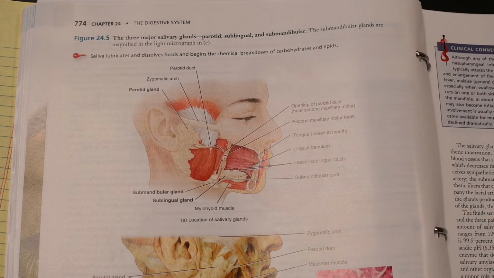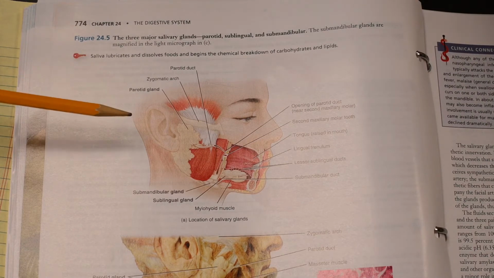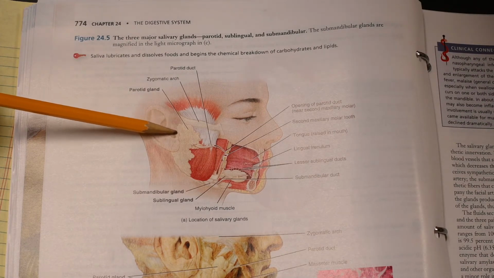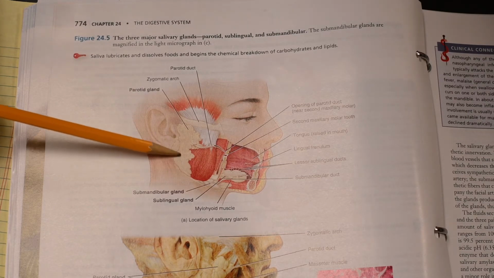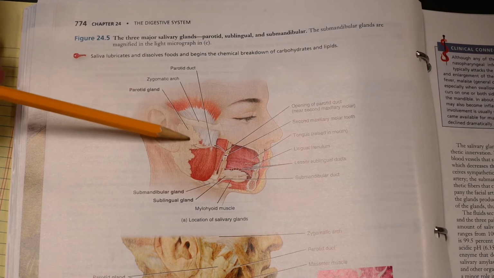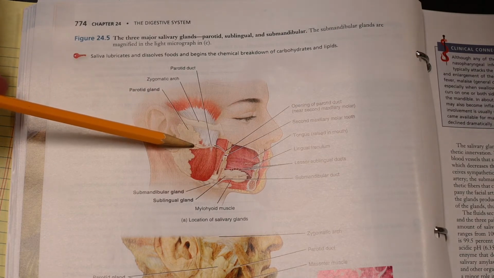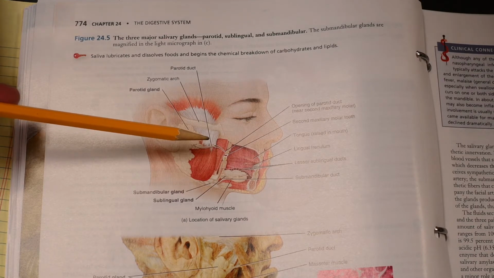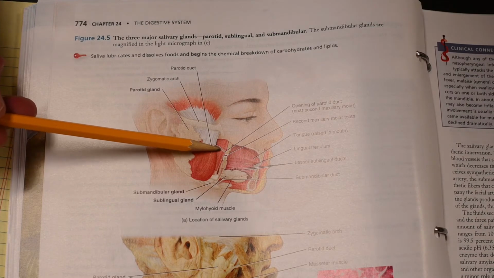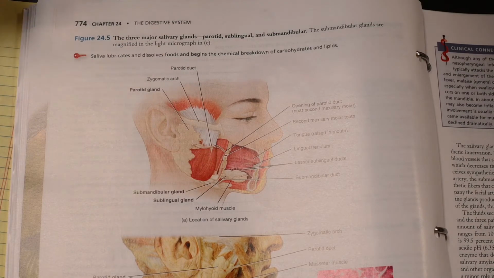Now here is a view of the salivary glands in your textbook. It shows the primary major salivary glands, the first one being the parotid gland that sits here kind of in front of and below the ear, covering the side of the jaw angle over here. There's a single duct that extends from that called the parotid duct, or it's also known as Stensen's duct, and it enters into the oral cavity to the outside of your second molar in the oral vestibule.